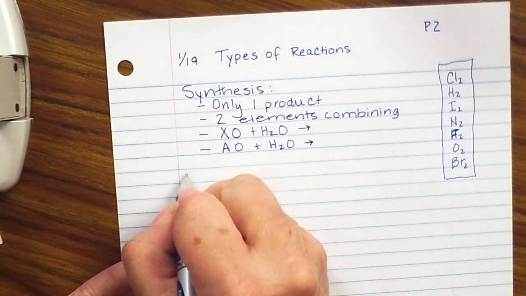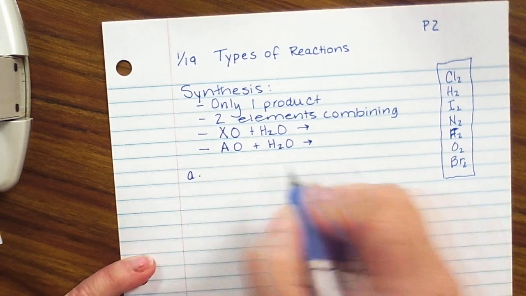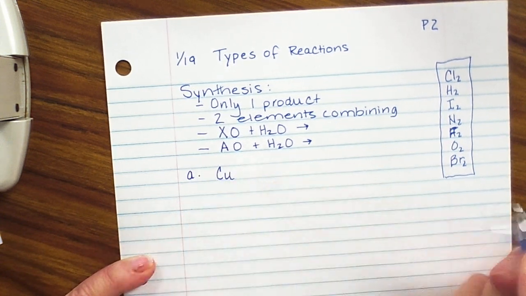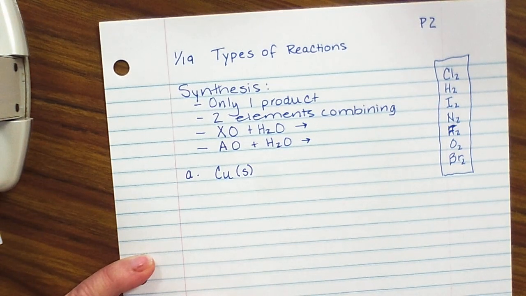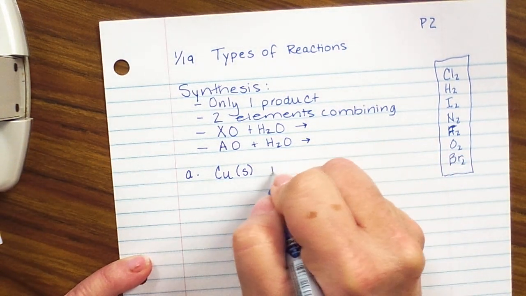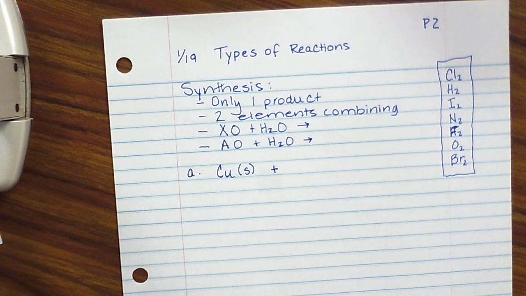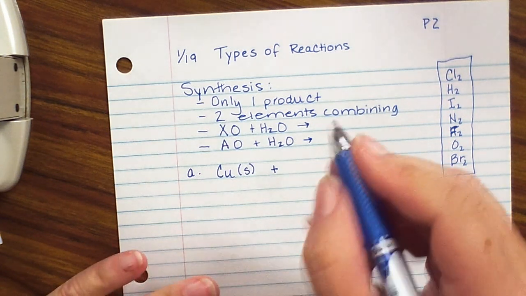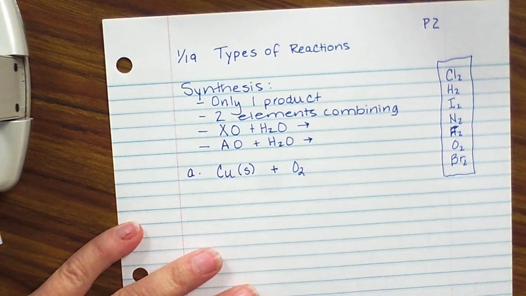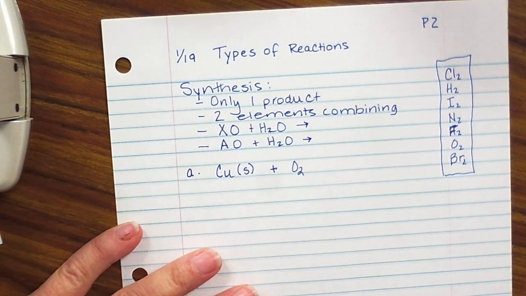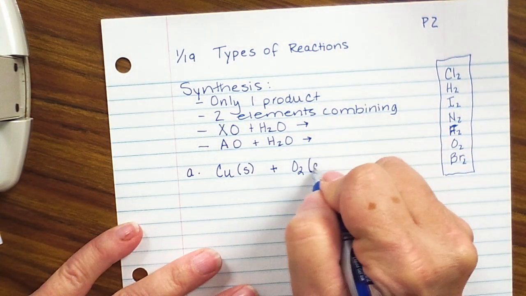So our first example is going to be copper, which is a solid, and you would be given this in the problem, right? Well, maybe not. But if you weren't given it, you would look on the periodic table because it's just copper metal. You would see, oh, copper, it's black. It's a solid, right? And then plus O2. And what's the state of matter for oxygen? It's a gas. Excellent. Thanks, Michael. It's a gas. Good.